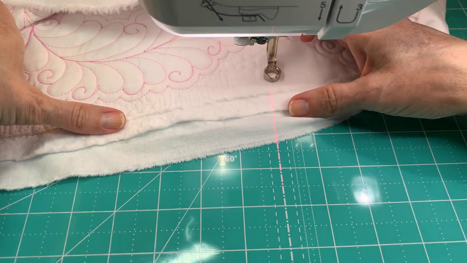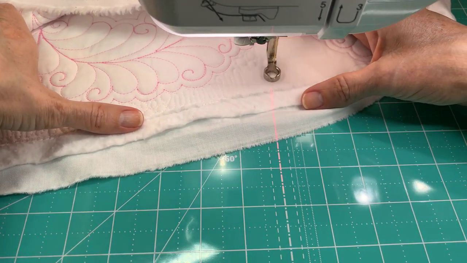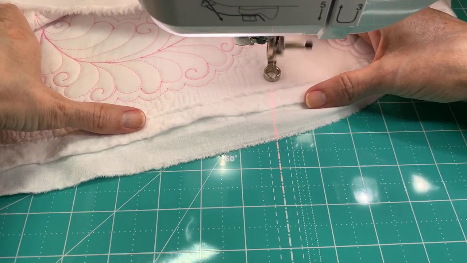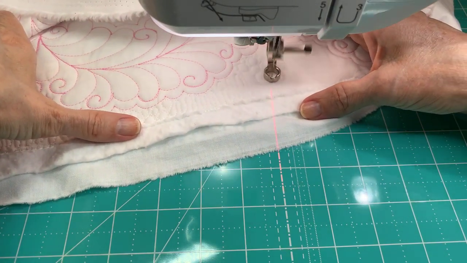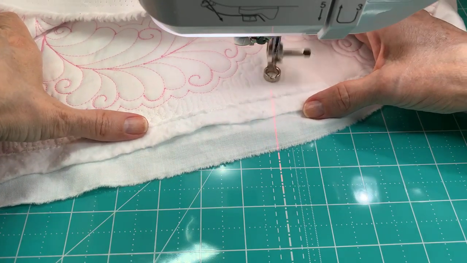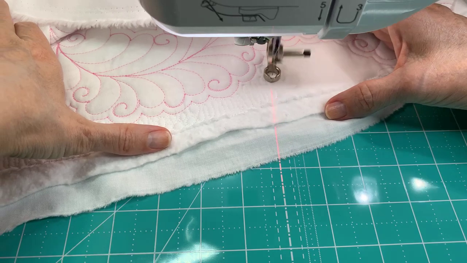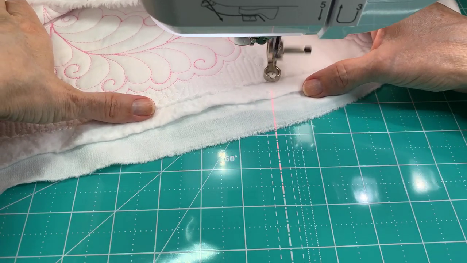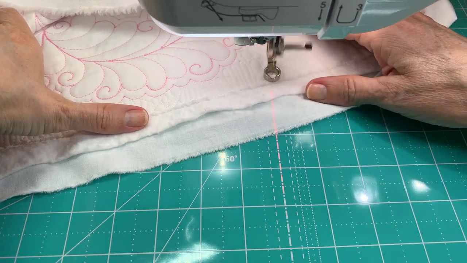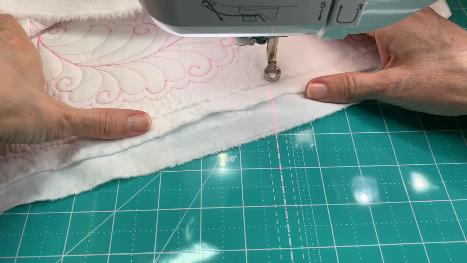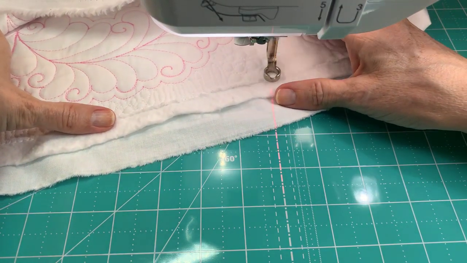Make a little bigger one. Put this echo on this side. Some little ones. Okay, and a little one right there.